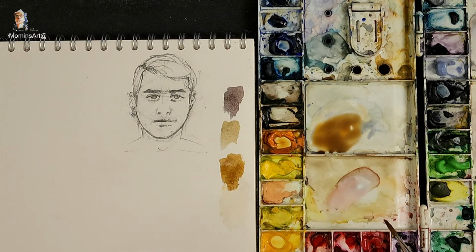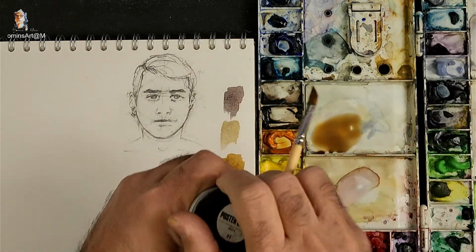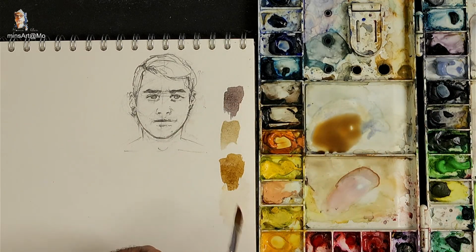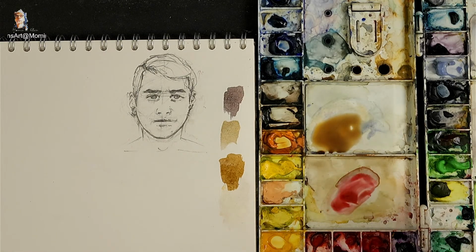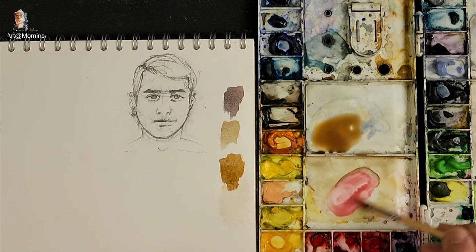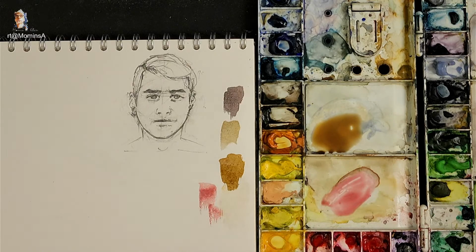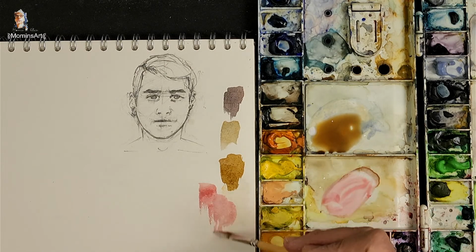Now, the problem here with the watercolor, I can use white and mix up a little bit of pink color by using cadmium red. I'll clean it up and put a little bit of white in it, and see, I got a nice pink color. If I put more white in it, it gives me a nice pink color.